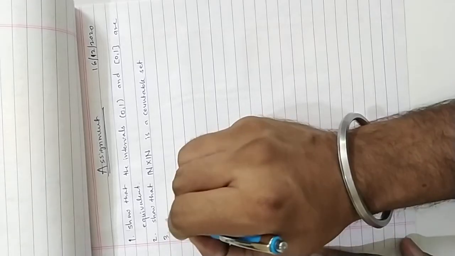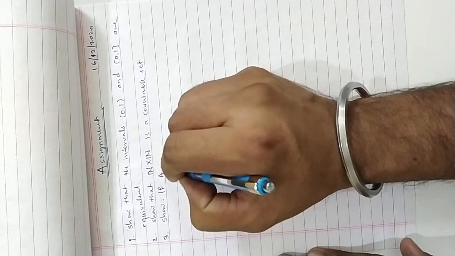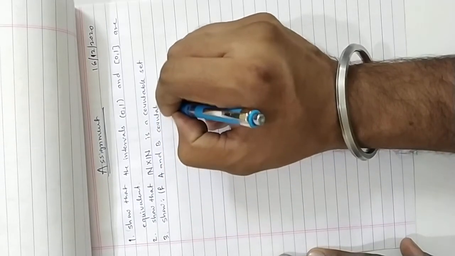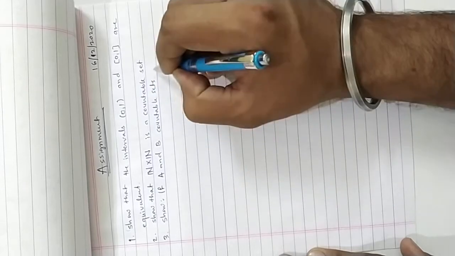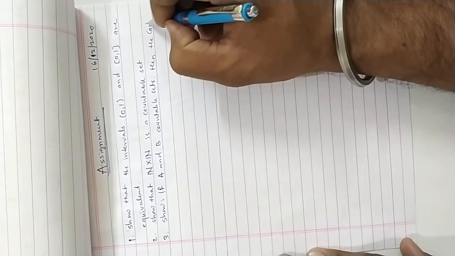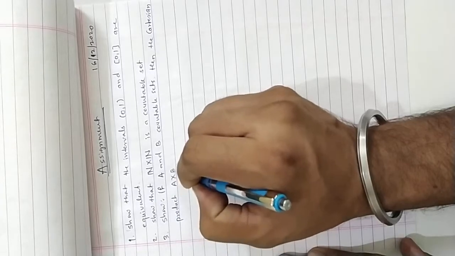Next thing, show that if A and B are countable, then the Cartesian product A cross B is countable.